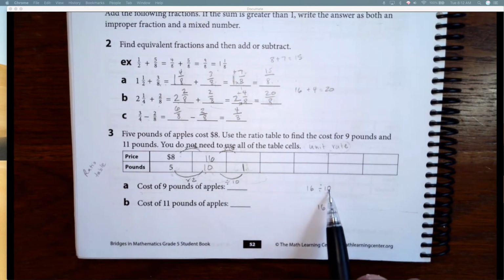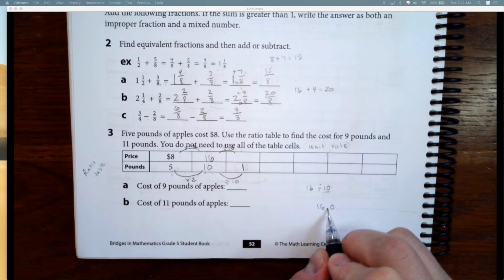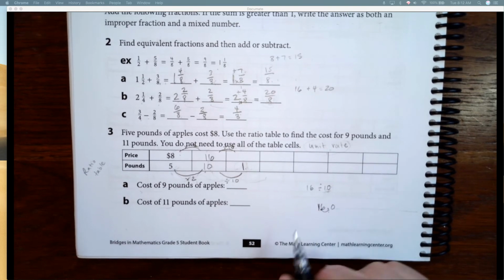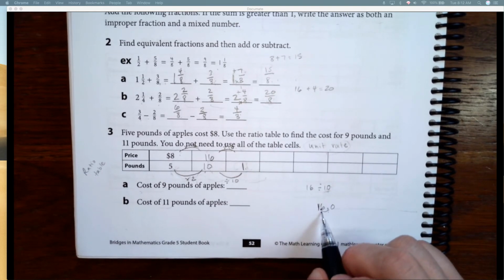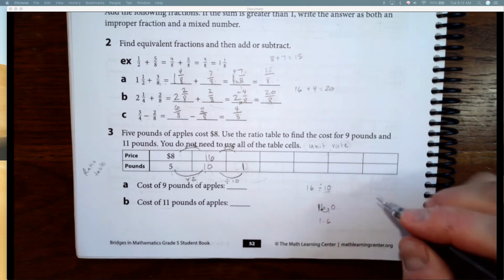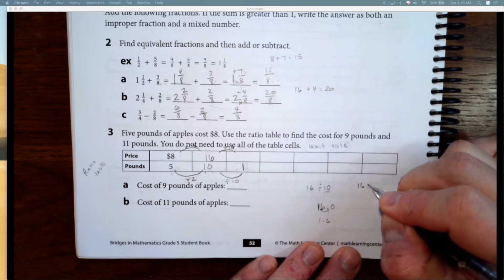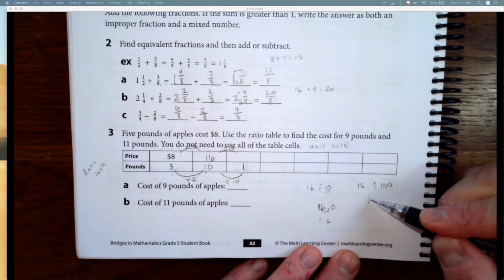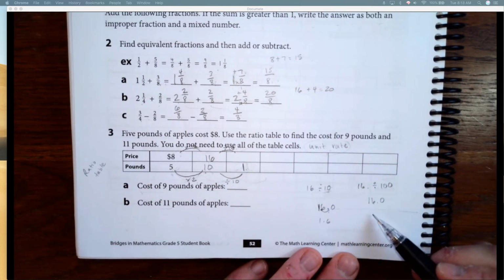Now, whenever we divide by a power of 10, whether it's 10 or 100 or 1,000, I'm going to take that decimal and move it to the left, or move it one place value over. So the 16 now becomes 1 6/10 or $1.60. Now, if it was 16 divided by 100, let's say, well, I have my invisible decimal here at the end of the 16.